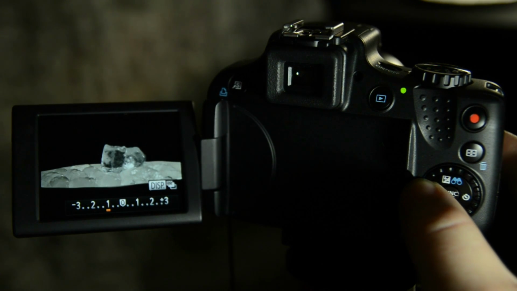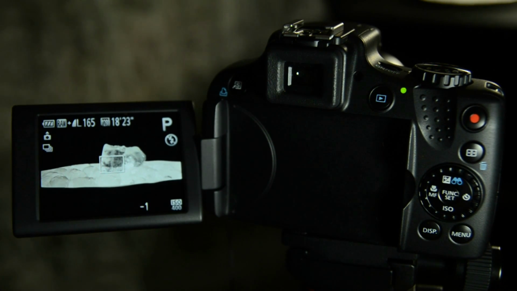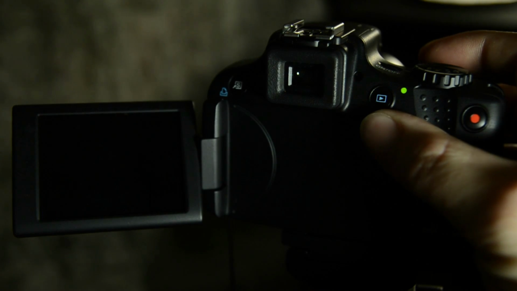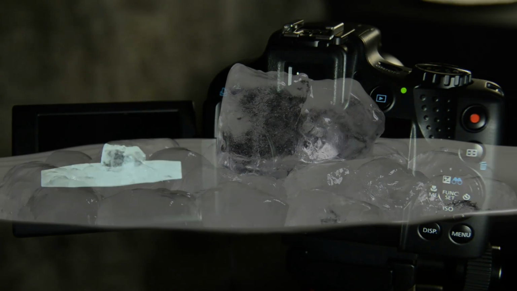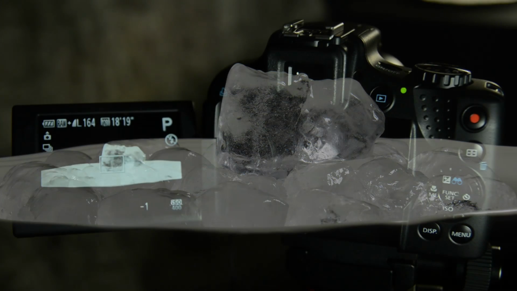Now look how nice the ice looks now. Because I'm underexposing it, I'm getting a lot more detail on the ice. Right, now let's take the shot again. Now that is with the white balance at auto. So ice is white, so the ice looks correct.